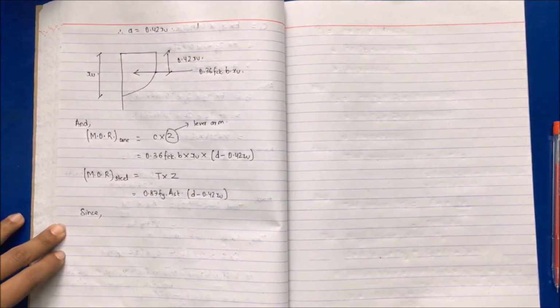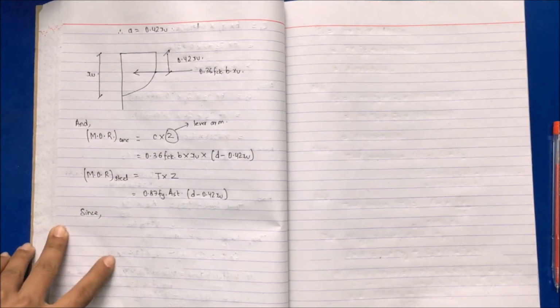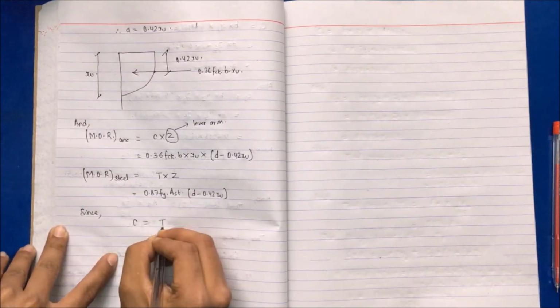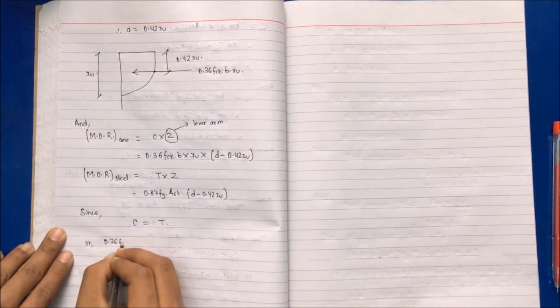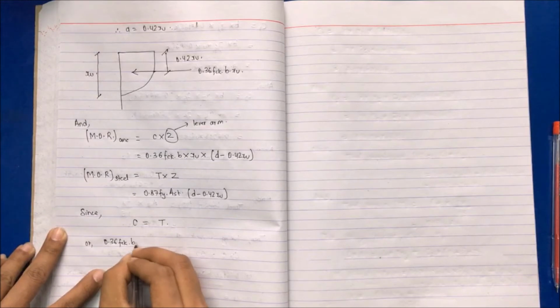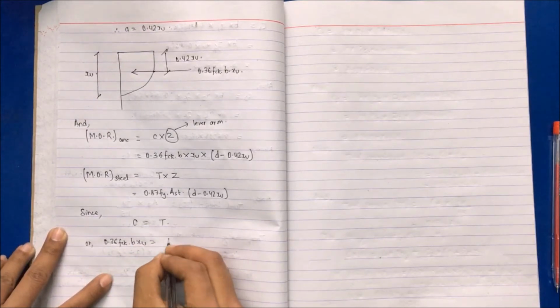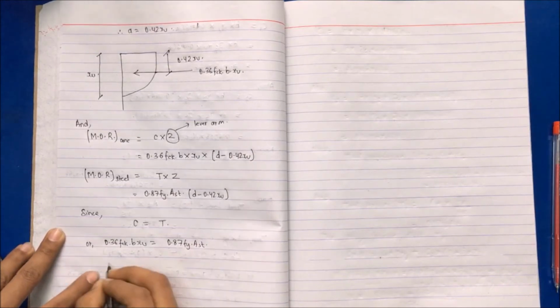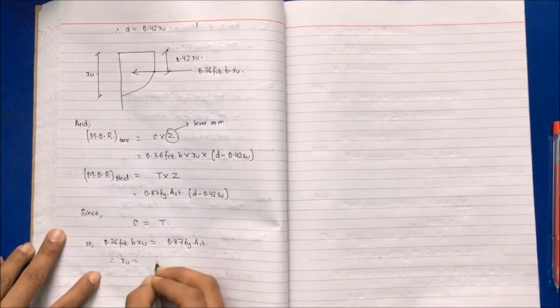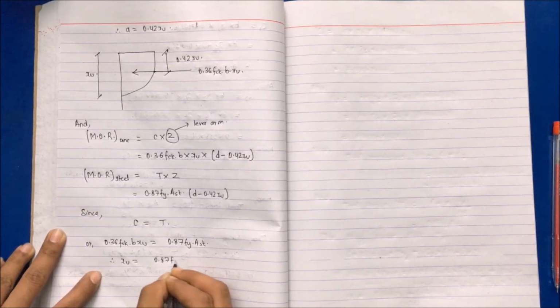Now at the neutral axis, compressive force is equal to tension force: 0.36 FCK B into XU is equal to 0.87 FY AST. Now we have to find the value of XU.